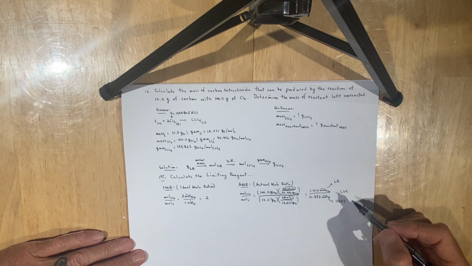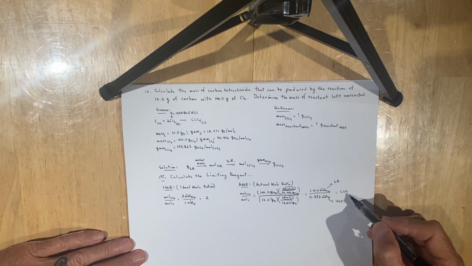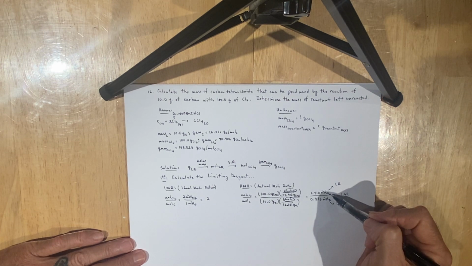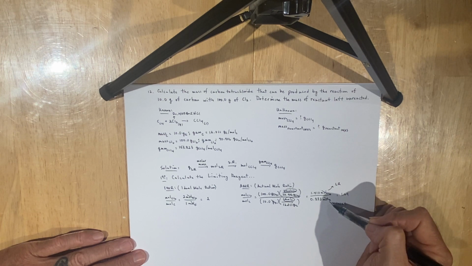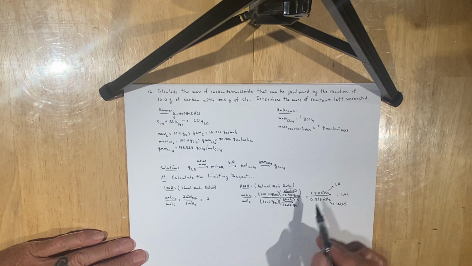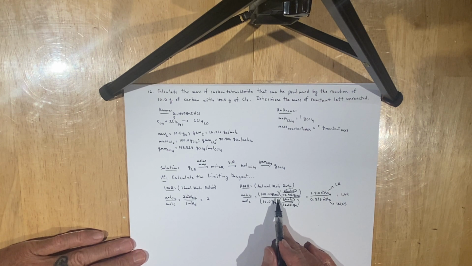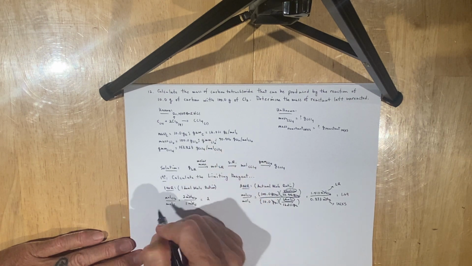A couple of ways to look at that. How could you get 1.69 to approach 2? You'd either have to increase the amount of the numerator, which means we don't have enough, or decrease the amount of the denominator, which means we have too much. So therefore, we're going to use the 100 grams of chlorine as our limiting reagent for our starting material, which will in essence determine how much carbon tetrachloride we can produce.